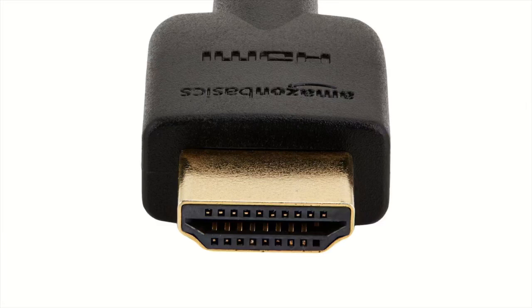HDMI is slowly replacing other analog video standards, like the one we are going to talk about next, the VGA. So HDMI stands for High Definition Multimedia Interface. You need to know this definition, and you need to know that HDMI is for transferring high quality or high definition video and audio data between a computer or a computing device and another device, right?